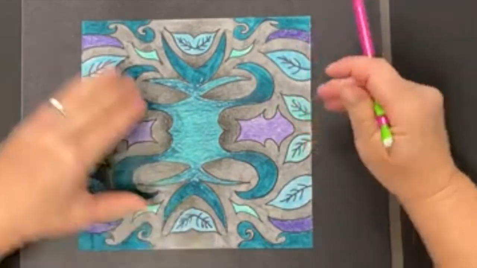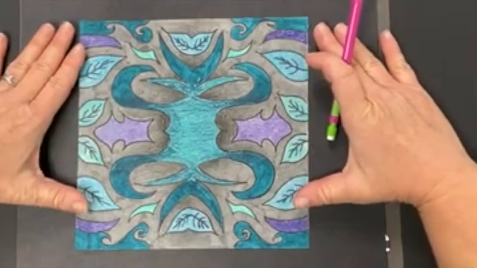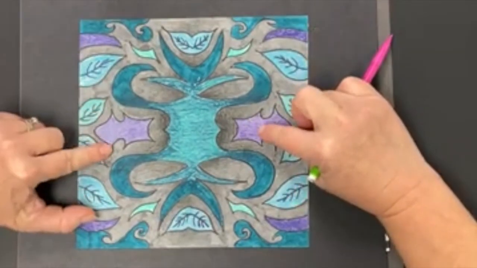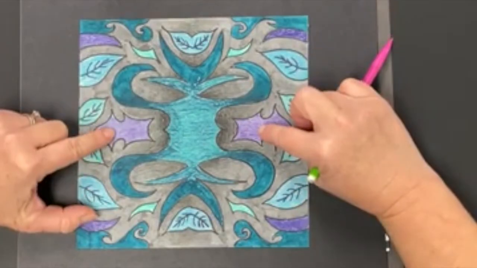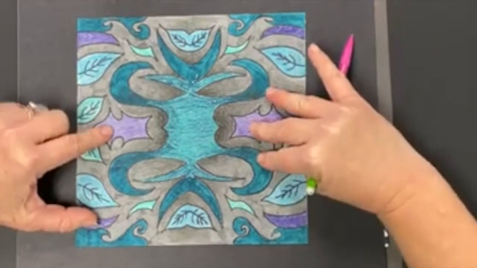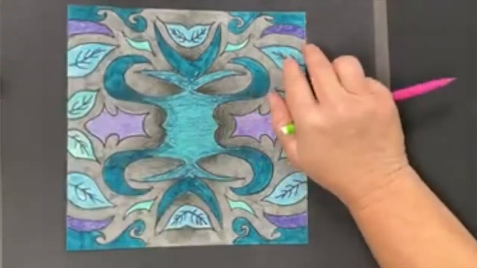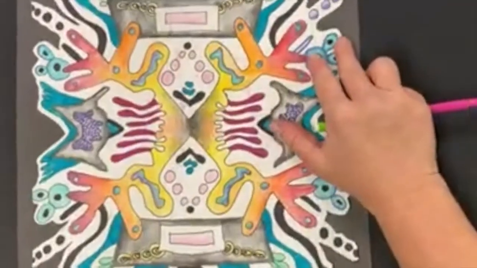And also, this is a symmetrical design, which means if I color this shape purple, then I also need to color this shape purple. So whatever you do on one side, you need to mirror that on the other side. Okay? So here we go.